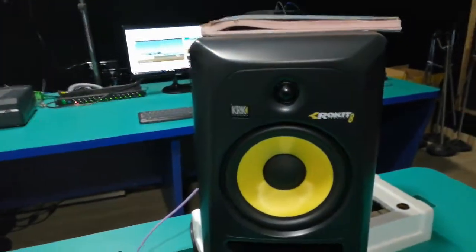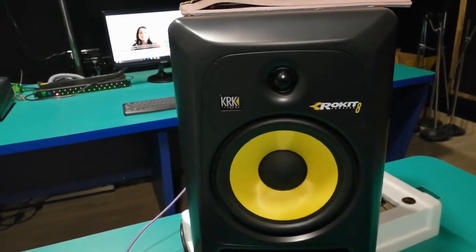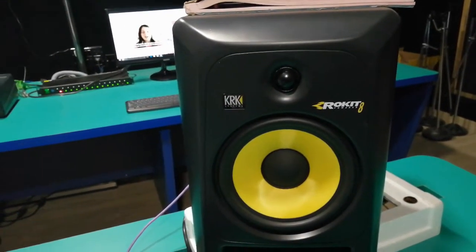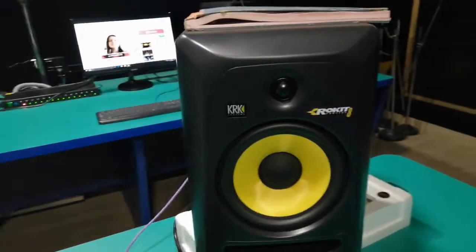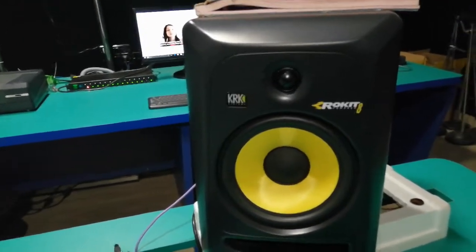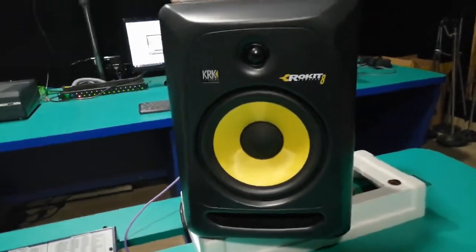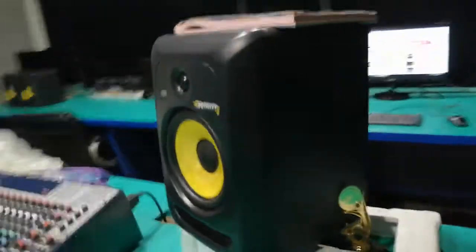So as you know, sound is like a sine wave. So actually you have to align the frequencies together so they don't mismatch. So this is like a pro high end monitor, and I'll show you how to attenuate it.